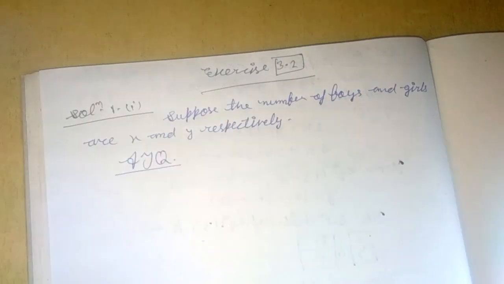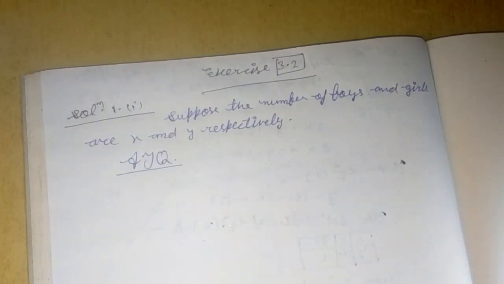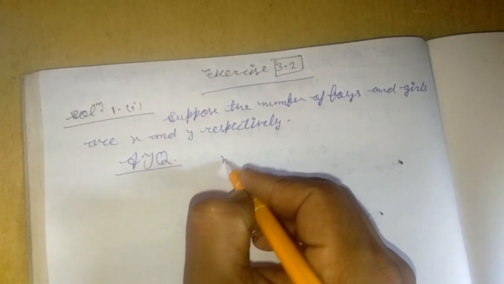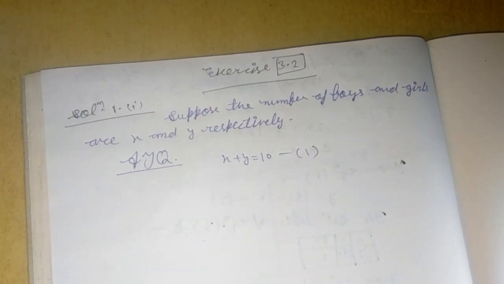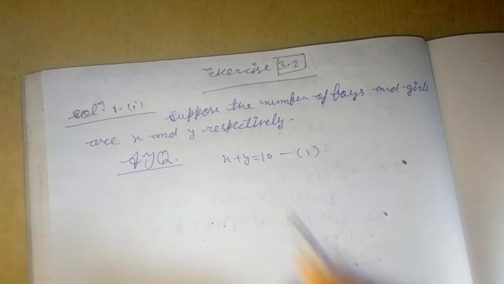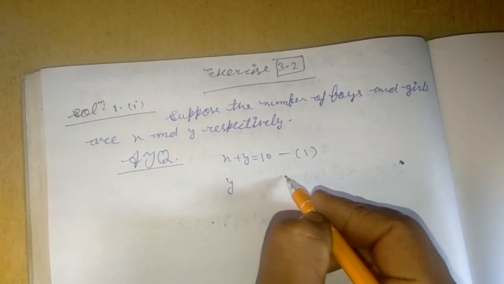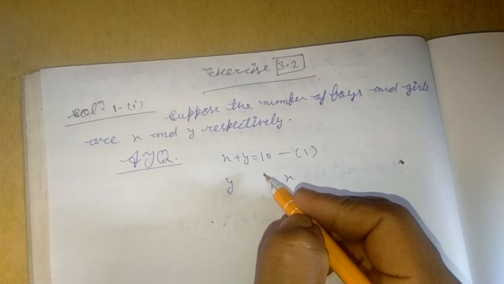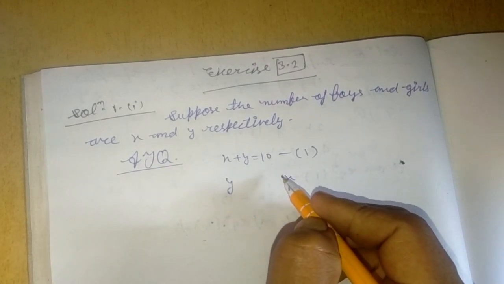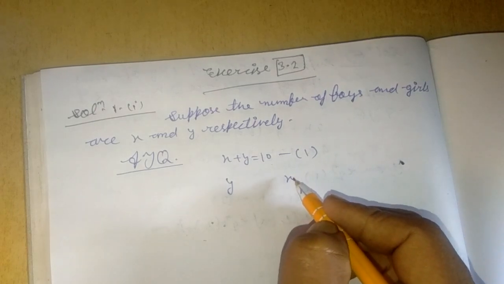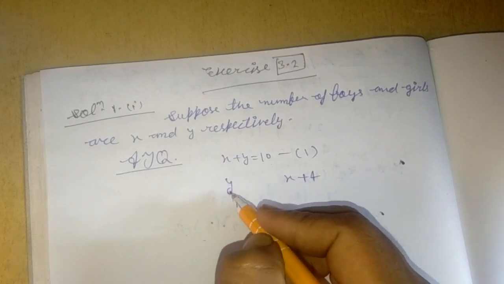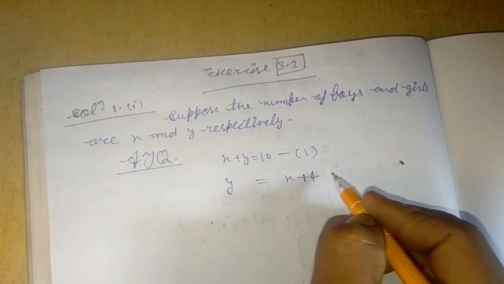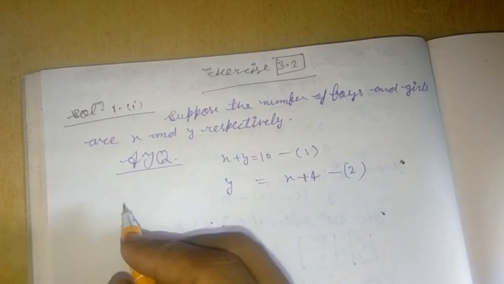10 students of the class 10th took part in a mathematics quiz, means the total number of students x plus y equals 10. Suppose it is equation 1. If the number of girls is 4 more than the number of boys, suppose girls is y and boys is x. When we add 4 to the number of boys, then this expression and this expression will be equal. Suppose it is equation 2.